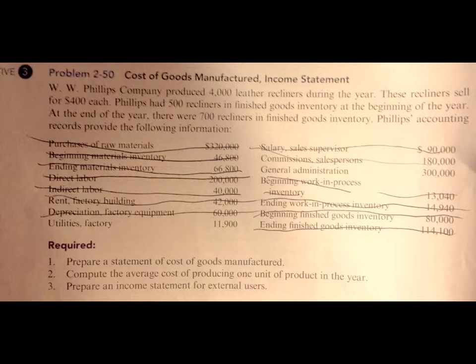Afterwards, I added the beginning work in process inventory to get the total available, and I subtracted what's at the end of the month, which is the ending work in process inventory, and that is how I got the bottom line, which is the cost of goods manufactured.